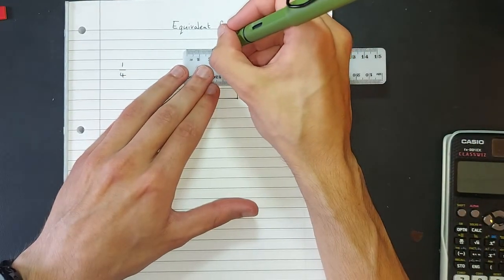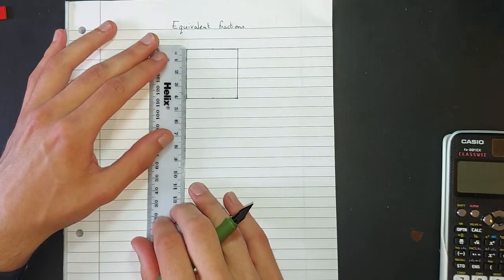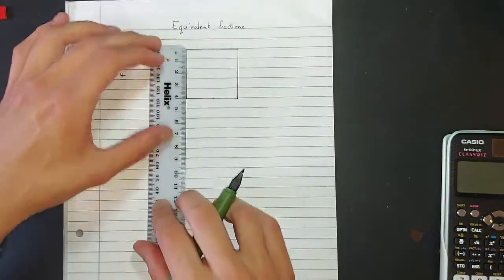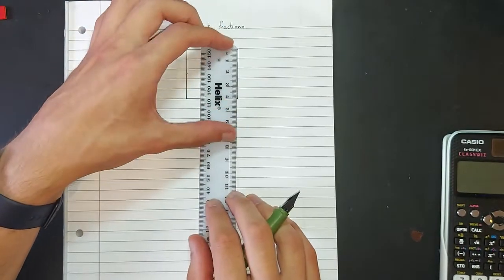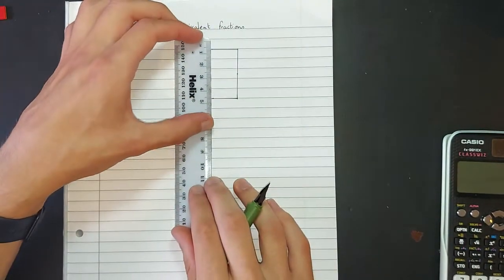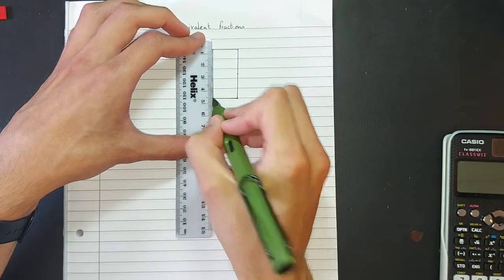So my visualization of a quarter is just as if this was a square bit of paper and I'm folding it in half one way and in half another way. So there's a halfway mark there and a halfway mark here. So let's draw on our halves.